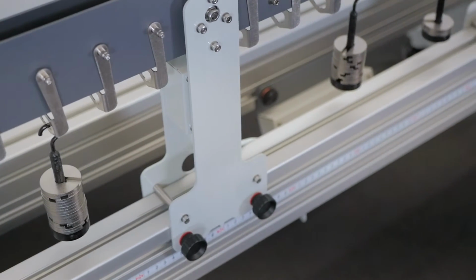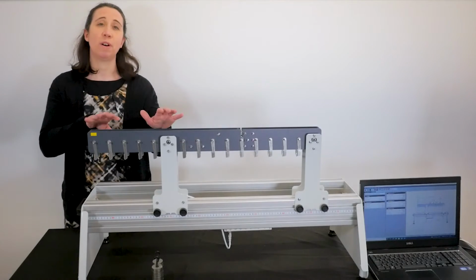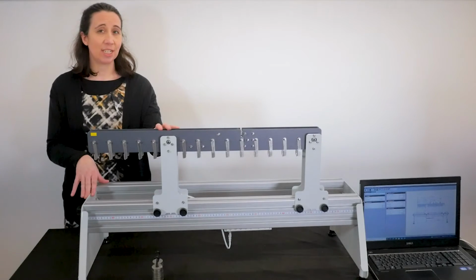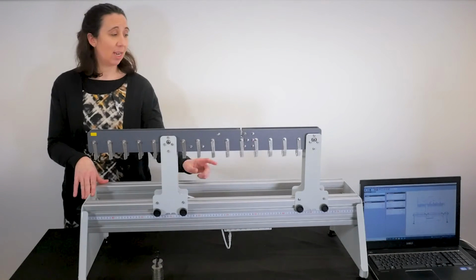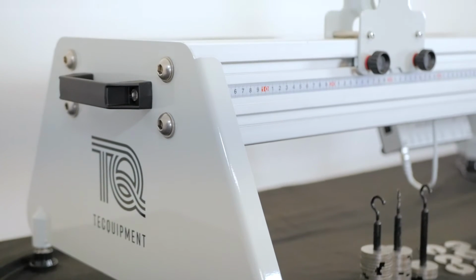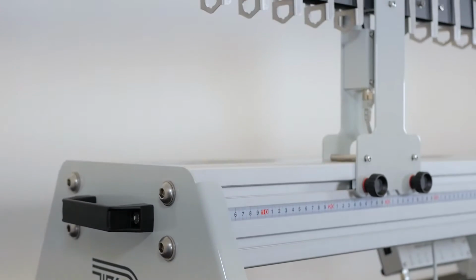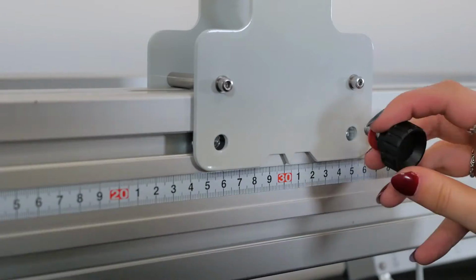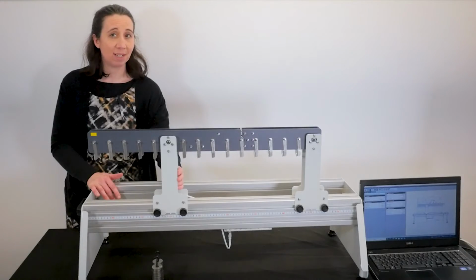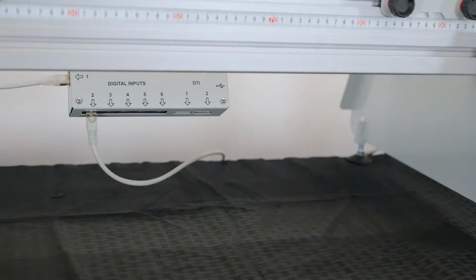Let's take a closer look around the experiment. This is one of 21 experiments that mount on the structures platform and connect to the automatic data acquisition unit and VDAS software. We have here the experiment mounted on the structures platform with the beam connected to two supports fastened in place like this. The support on the left has a load cell which plugs into the digital interface hub on the platform.